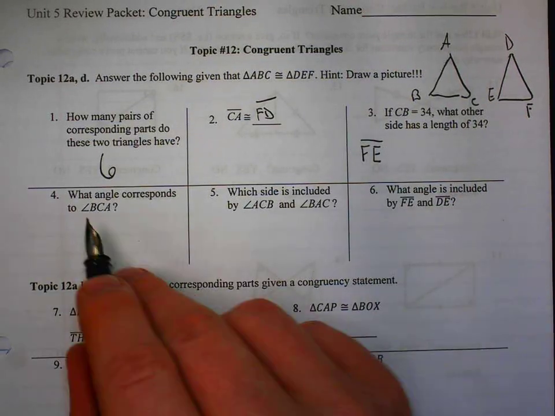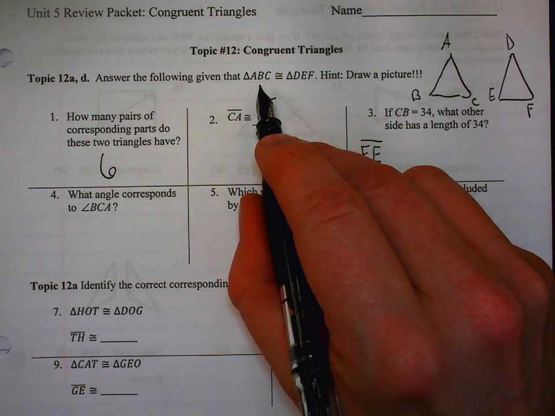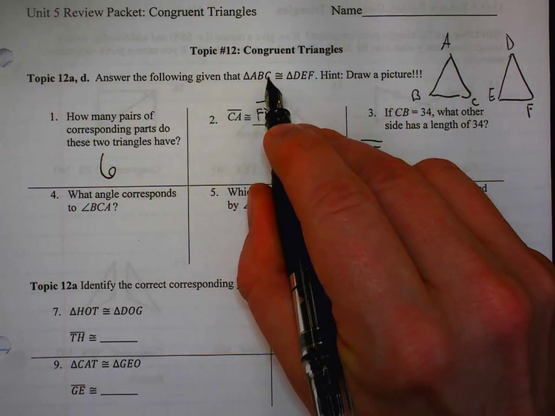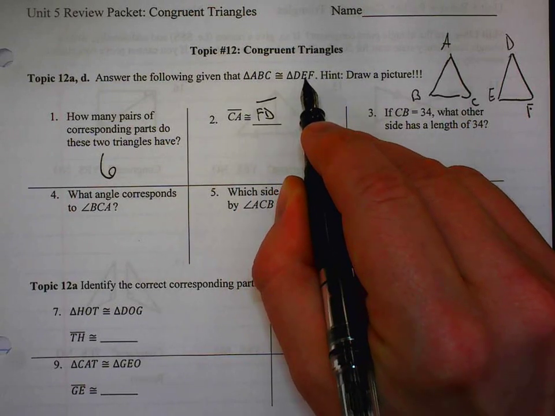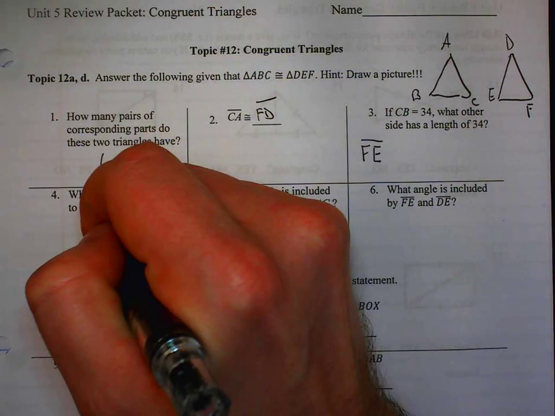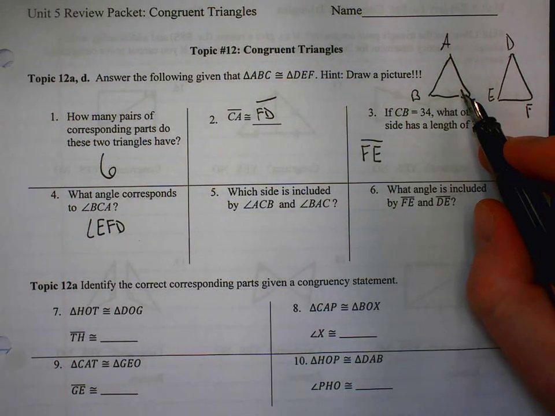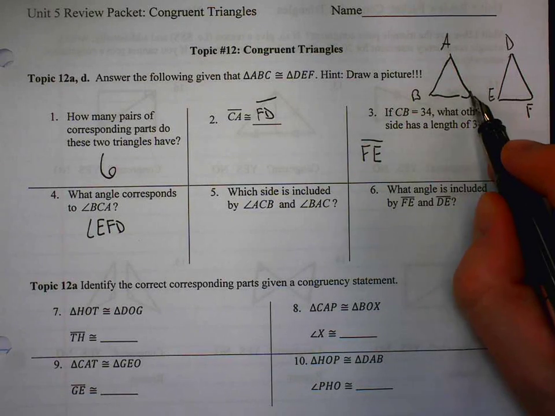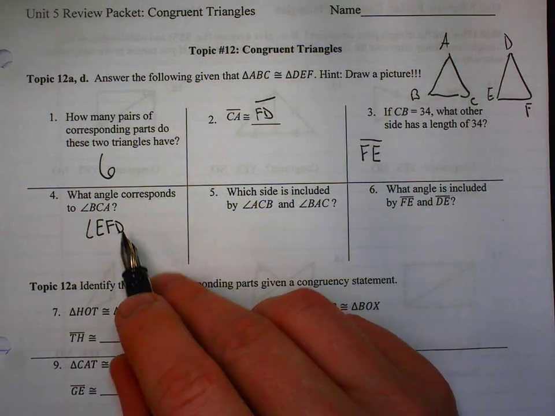What angle corresponds to BCA? Again, going back to my congruent statement, BCA would be second, third, first. Second, third, first would be EFD. If you were to look at the triangles, BCA is this angle here. Its corresponding part, EFD. Remember that order does matter.